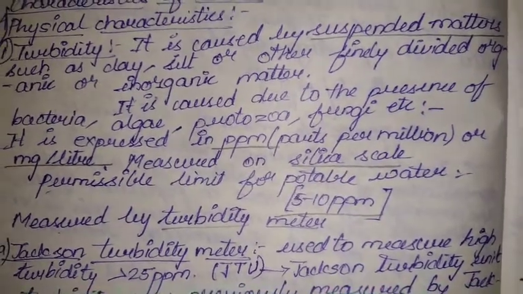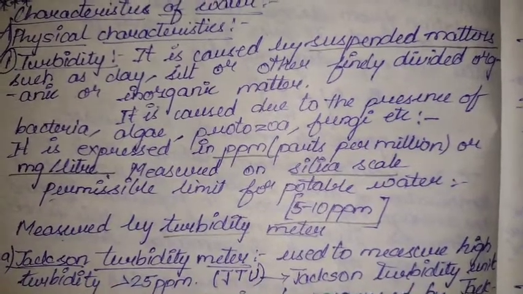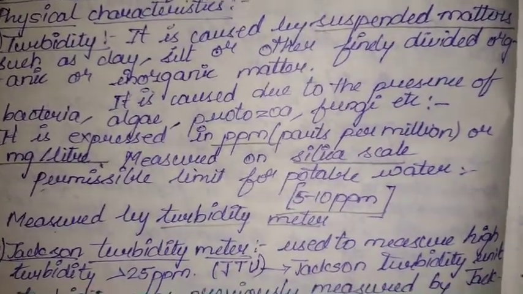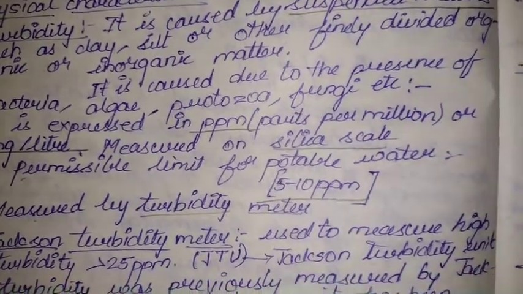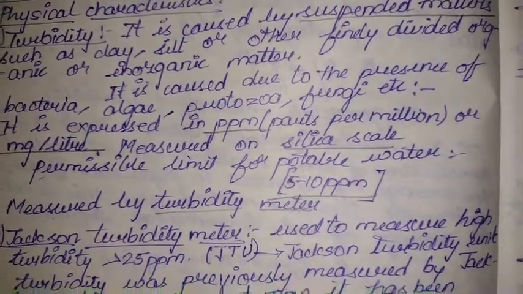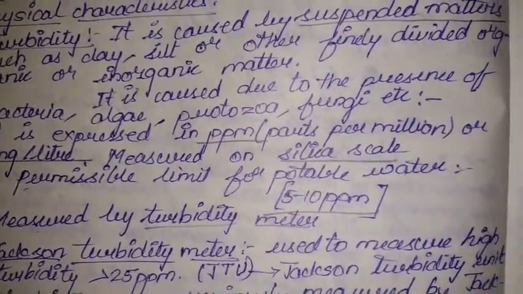Presence of this matter in water is turbidity. It can be clay, silt or other finely divided materials. It can be inorganic or organic. Remember, it is measured on the silica scale. We use a turbidity meter for this.